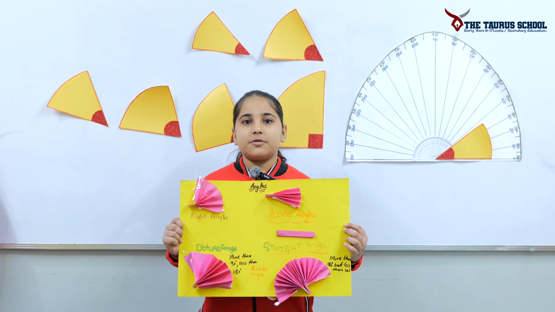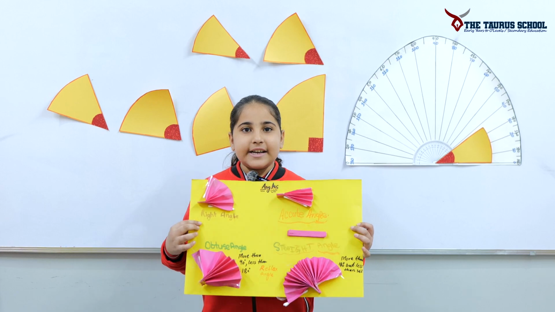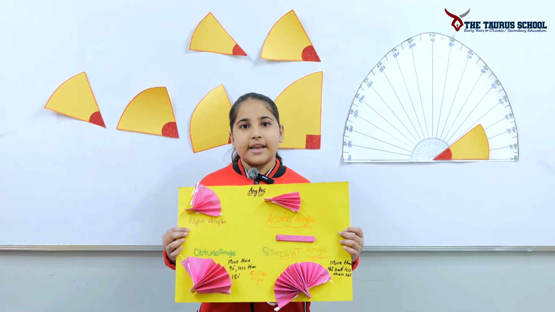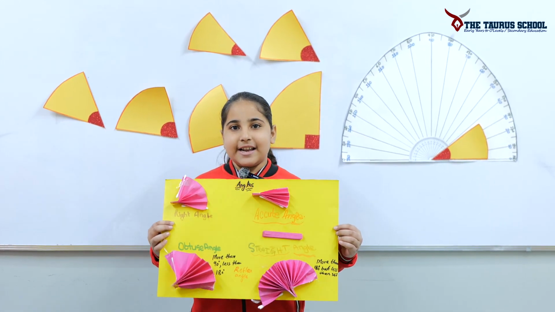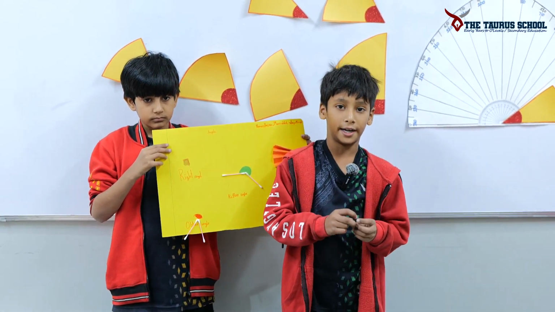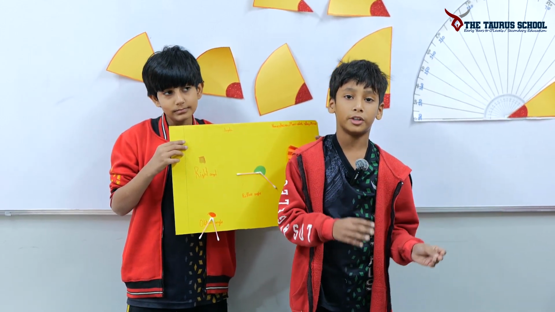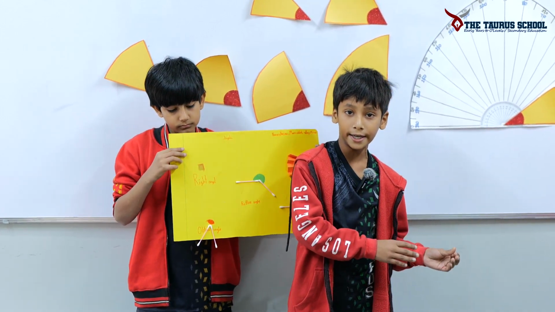Today I am going to present angles. A right angle is 90 degrees and an acute angle is less than 90 degrees. A right angle is exactly 90 degrees. And an obtuse angle is more than 90 degrees but less than 180 degrees.